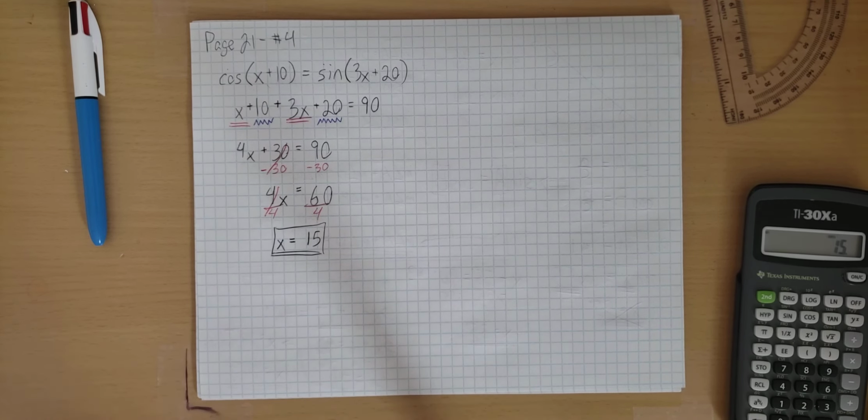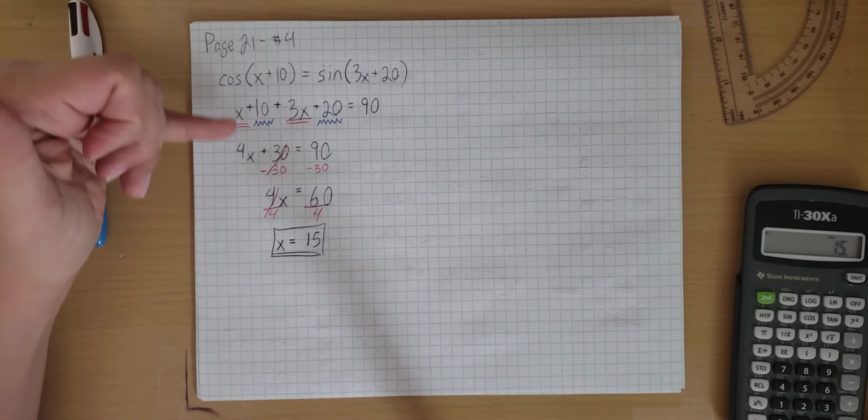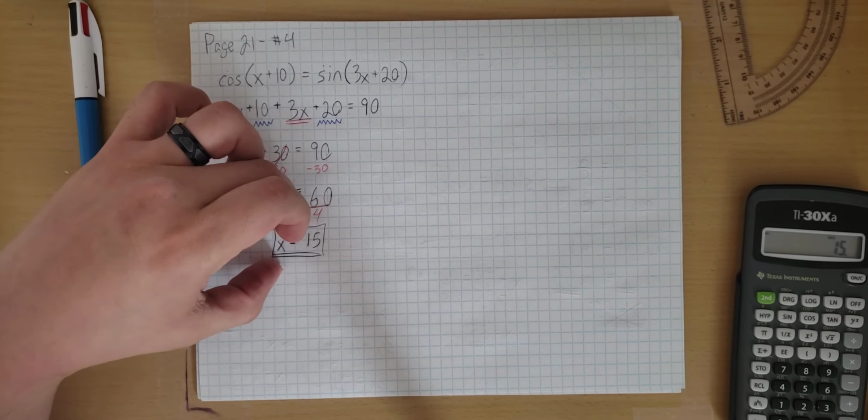That concludes lesson 8-2. Pages 22, 23, and 24 have additional examples. Again, all the answers are provided, so it's just a matter of showing your work. Do you know how to get from point A to point B?